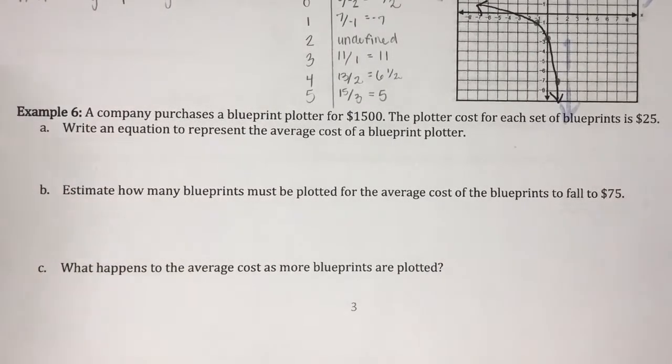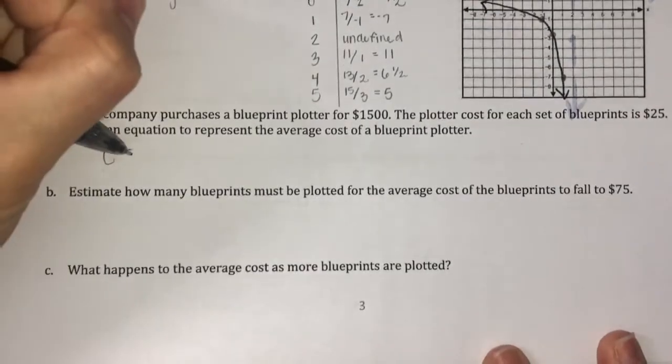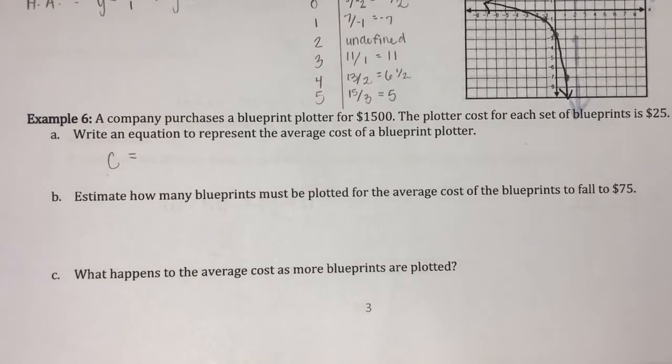Okay, and then the last problem is example 6. It says a company purchases a blueprint plotter for $1,500. The plotter cost for each set of blueprints is $25. The first one is we're going to write an equation to represent the average cost of a blueprint plotter. So we'll call our average cost C, and we want to write an equation that represents the average cost.